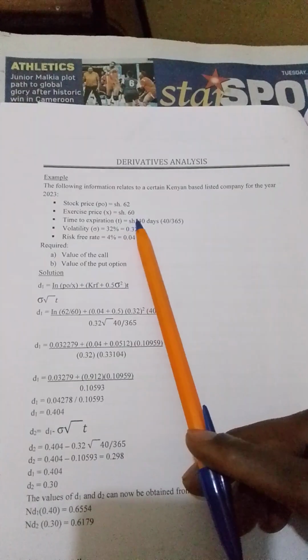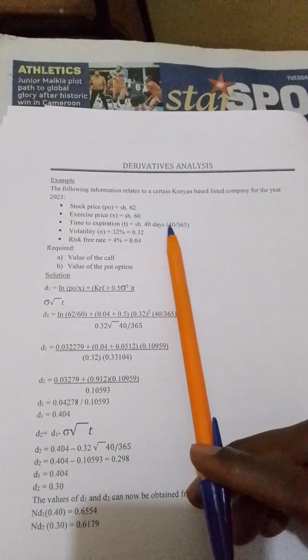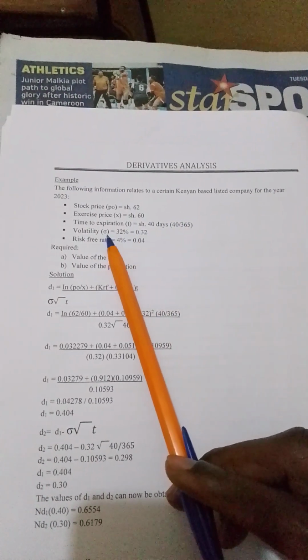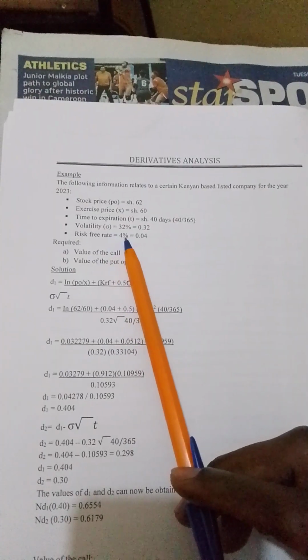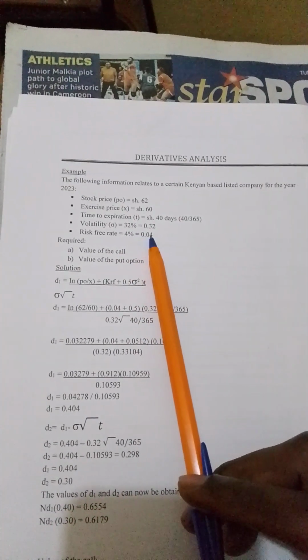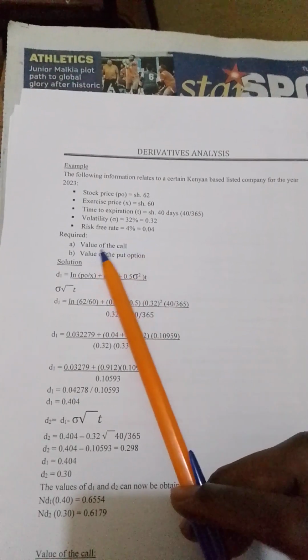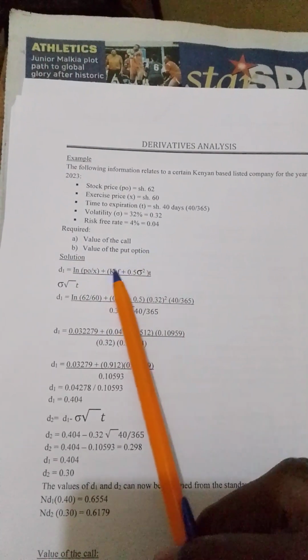Time to expiration, this is not shillings, this is 40 days. We divide 40 over 365. Then volatility, 32%, which is 0.32. Risk-free rate, 4%, which is the same as 0.04. Required: value of the call option, and number 2, value of the put option.